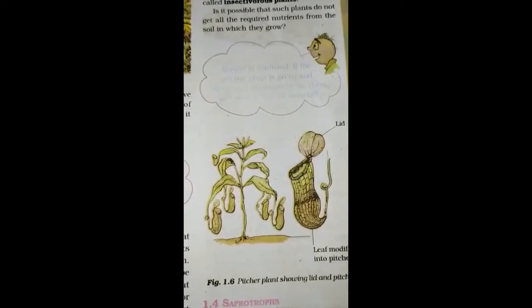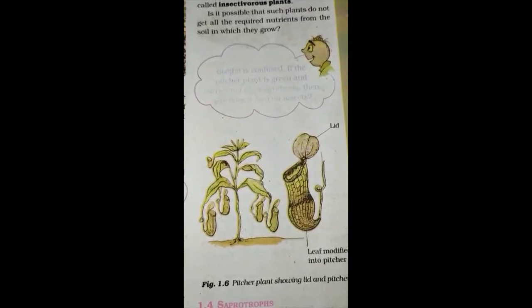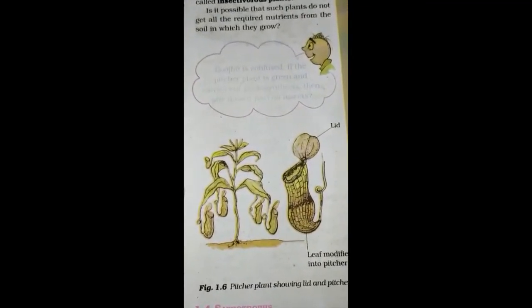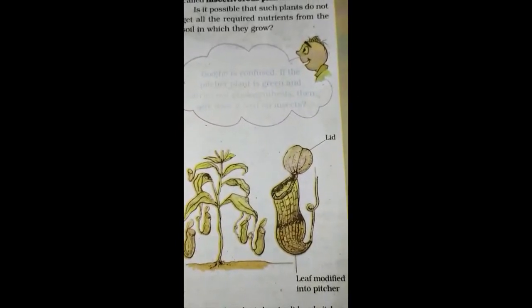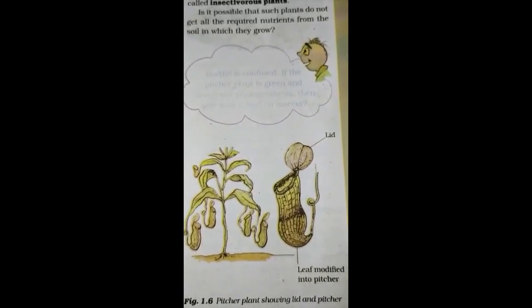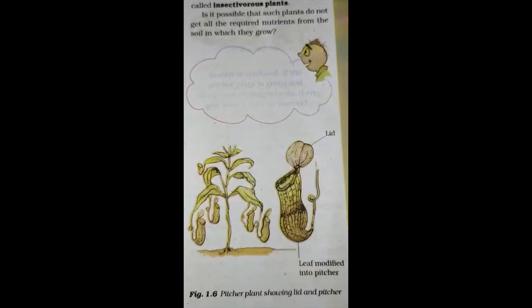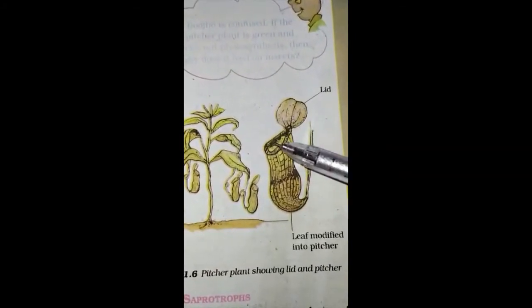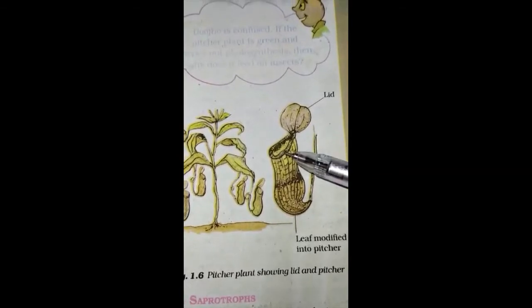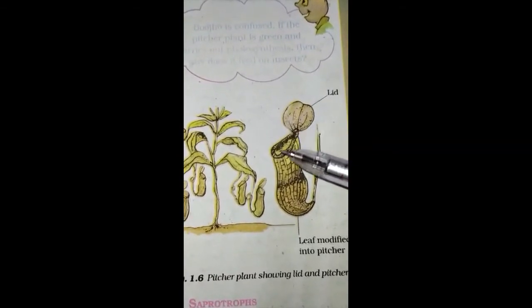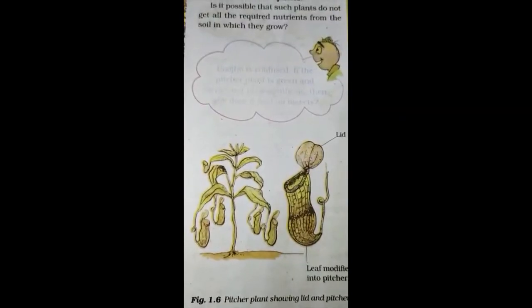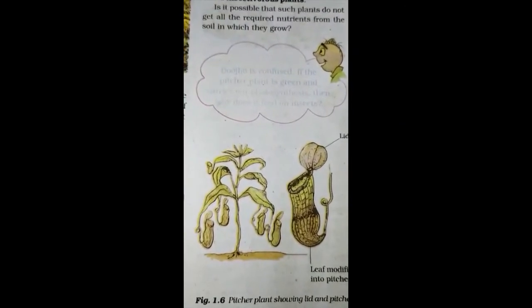As you can see in the diagram, the leaf is in the form of a jug-like structure and has a lid which can open or close the mouth of the pitcher. This is the lid. It opens or closes. When the insect enters the pitcher, this lid is closed and the insect is trapped.